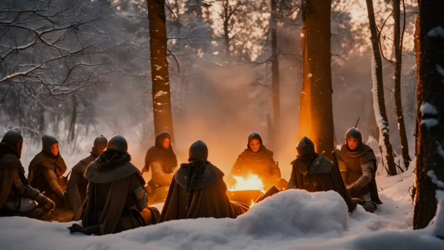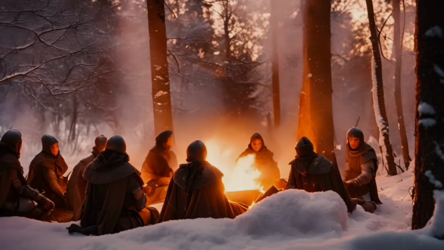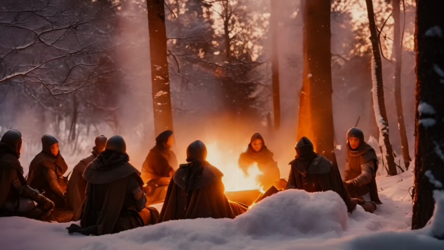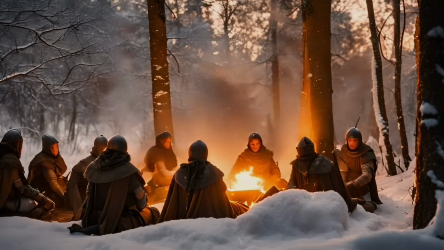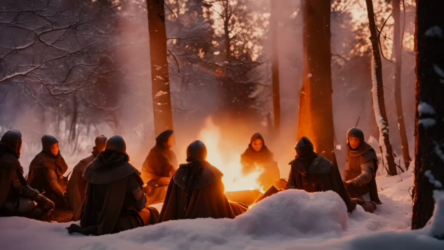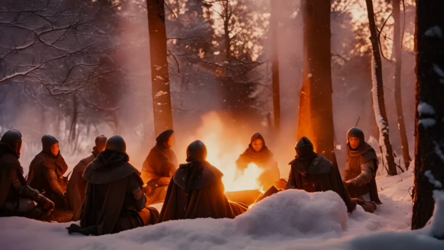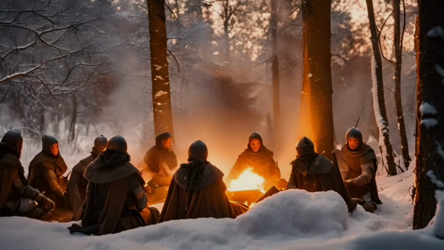Byzantine rule also brought about significant cultural and religious change in North Africa. Christianity began to spread in the region, and many Berber tribes accepted the Christian faith. Byzantine art and architecture also left their mark on the land.